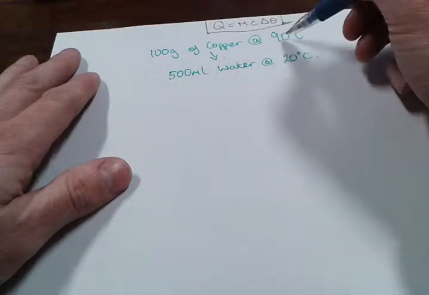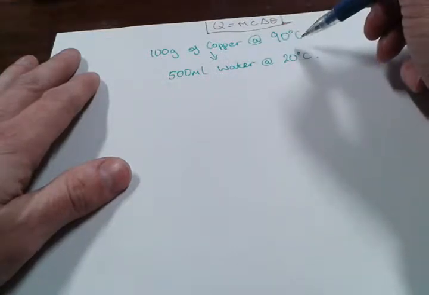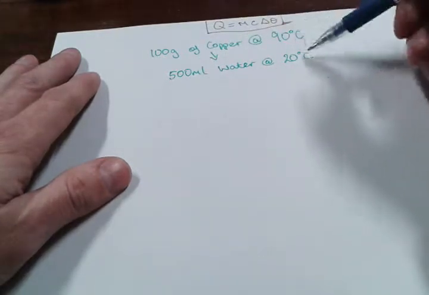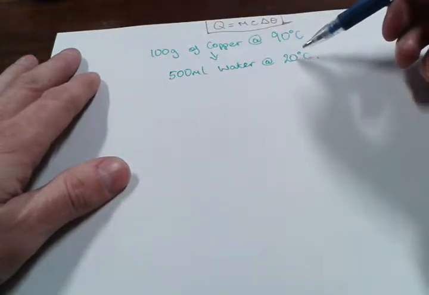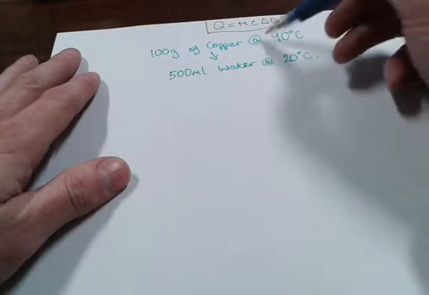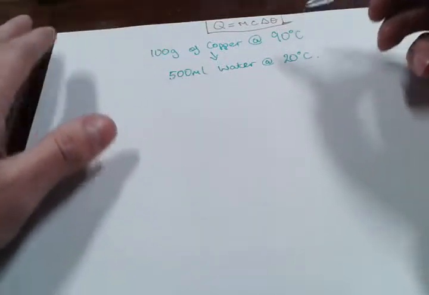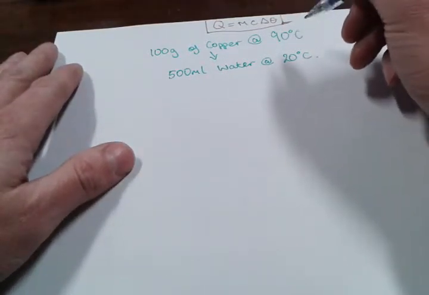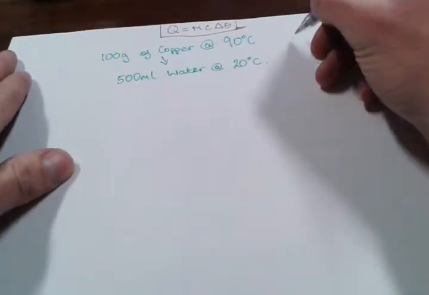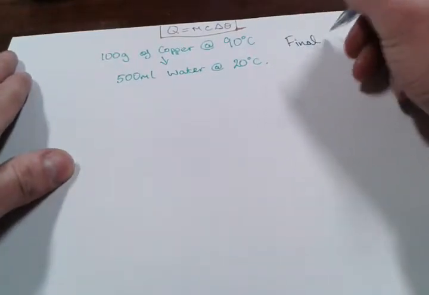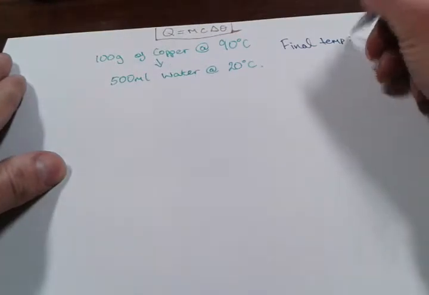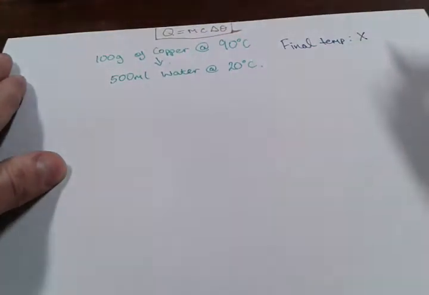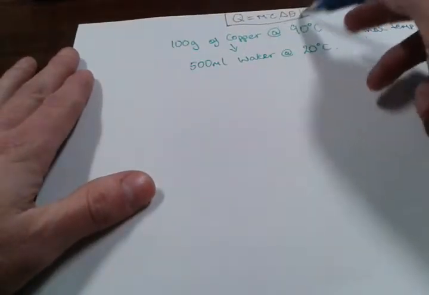In other words, the copper is going to end up at a temperature that's lower than 90 degrees Celsius in the end. Now, the water is at 20 degrees Celsius, so it's the cooler of the two, so it's going to gain heat energy from the copper. At the end, the temperature will be higher than 20 degrees Celsius. So I'm going to make a note here that my final temperature, I'm going to call capital X, X degrees Celsius for now. And that's going to make life easier for us when we're doing these Δθ.